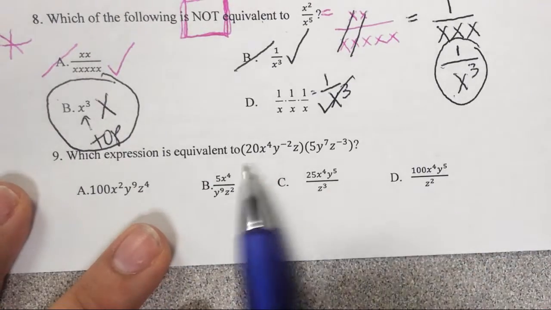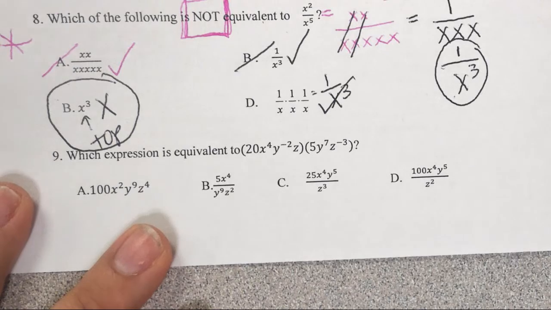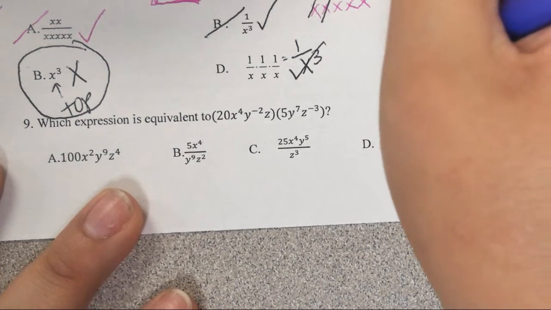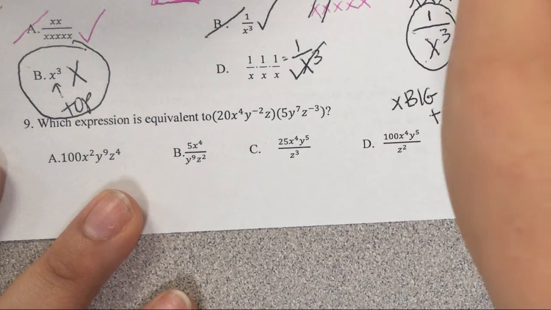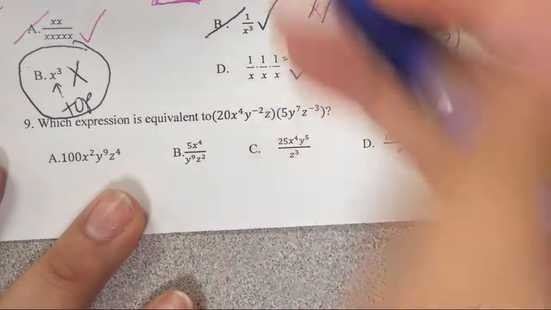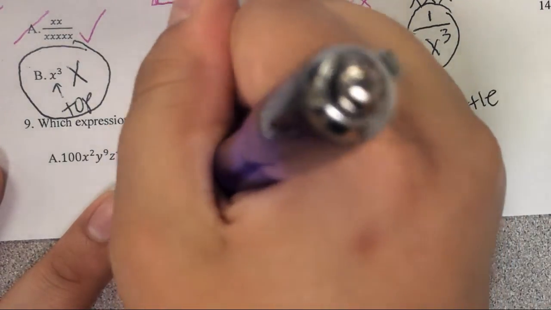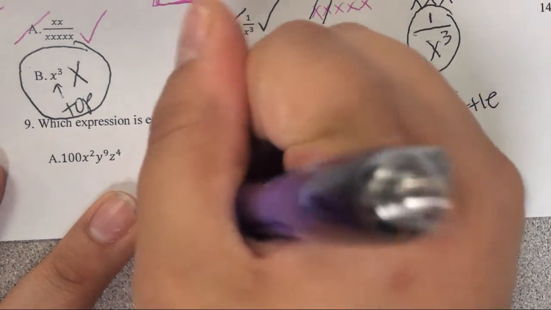Okay? Which expression is equivalent? Holy Toledo, that's a big thing. What am I doing here? What's my rule? Multiply the big, add the little. I need you focused, please. All right. My big numbers are 20 times 5. What's 20 times 5? 100.